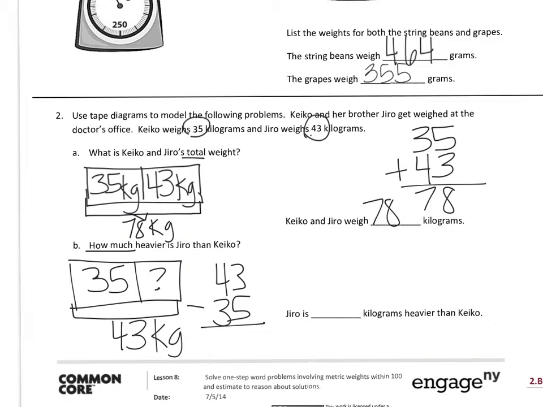My subtraction tape diagrams, remember, are going to have a spot for an unknown in there, which is our number that we're solving for, because a part plus a part makes a whole. And I just have a missing part when I'm doing subtraction. When I have addition, I have a missing total.